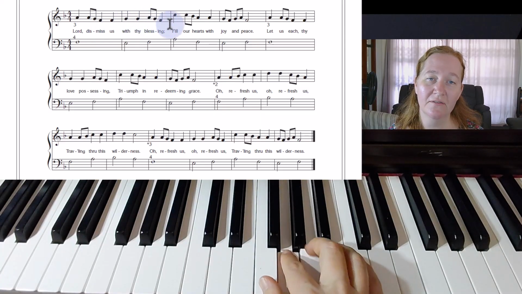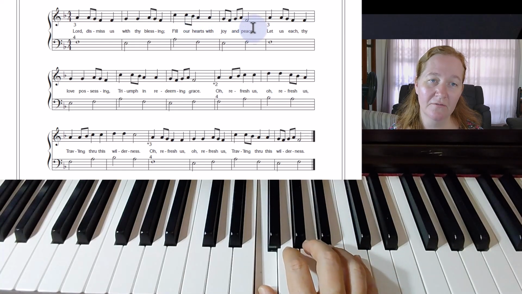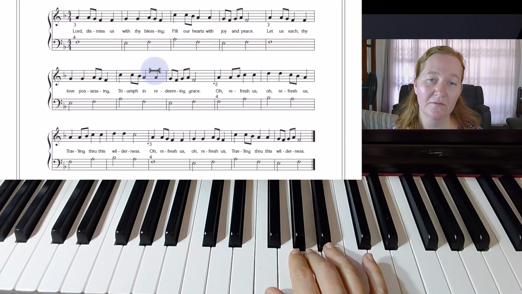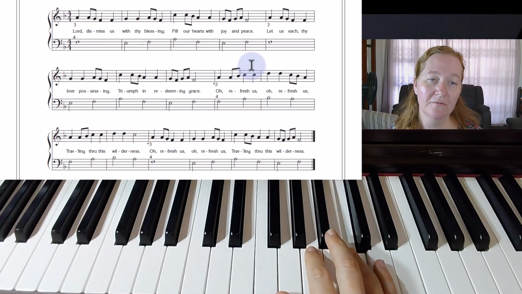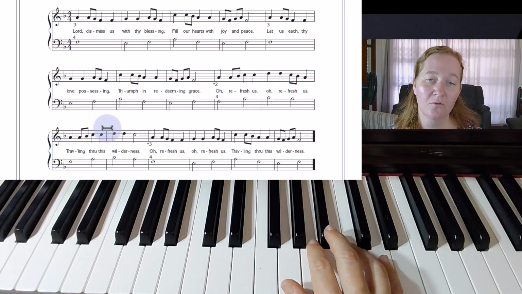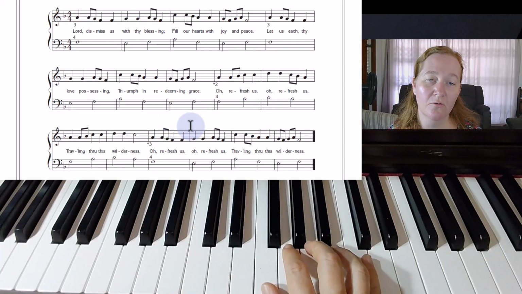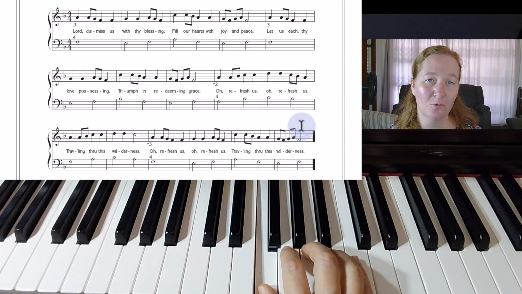1, 2, 3, and 4. 1, 2, and 3, 4. 1 and 2 and 3, 4. 1, 2, and 3, 4. 1, 2, 3, and 4. 1, 2, and 3, 4. 1 and 2 and 3, 4. 1, 2, and 3, 4. 1, 2, 3, and 4. 1, 2, and 3, 4. 1, 2, 3, 4. 1, 2, and 3, 4. 1, 2, 3, and 4. 1, 2, and 3, 4. 1 and 2 and 3, 4.